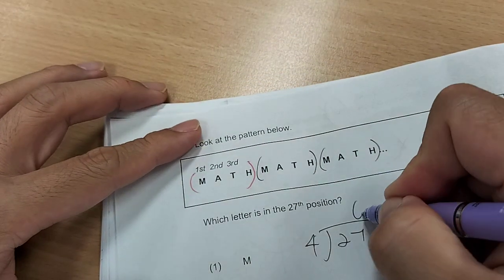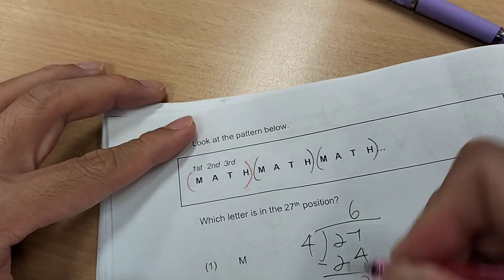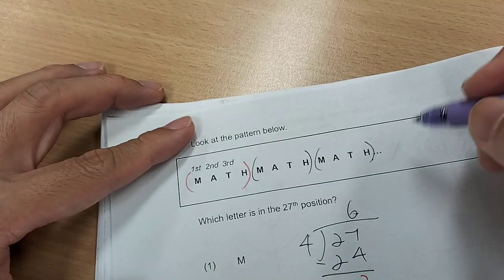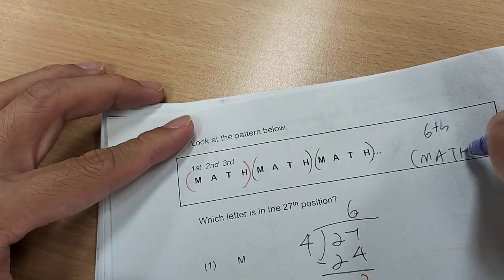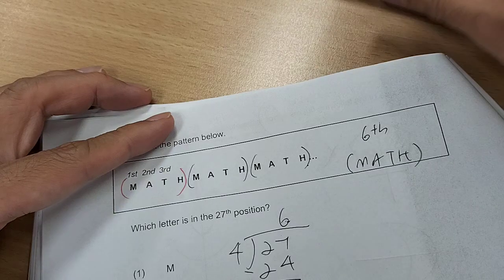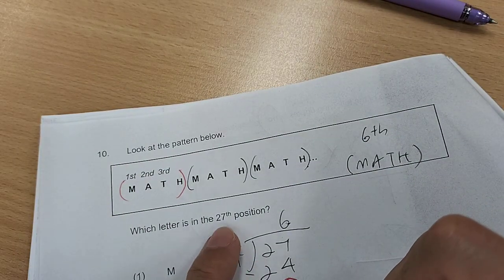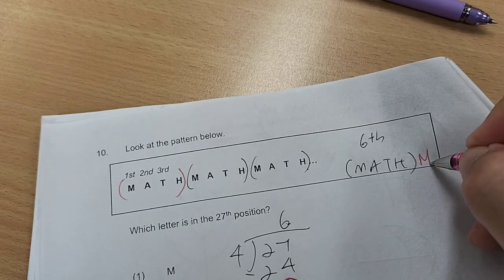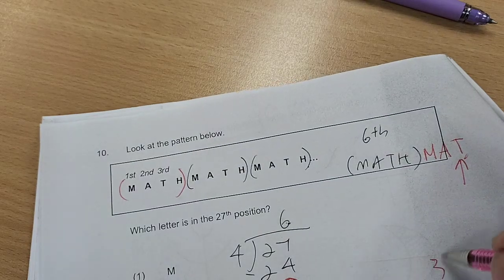So 4 times 6 is 24. Remainder 3. So this tells me there are 6 groups of MATH. So let's say this is the very last one. This is the 6th group of MATH. But that's not the answer because we are looking for the third letter after it, which will be the one in the 27th position. So which one is the third letter? The next one will be M, A, T. This is the third letter. So the answer is number 3.